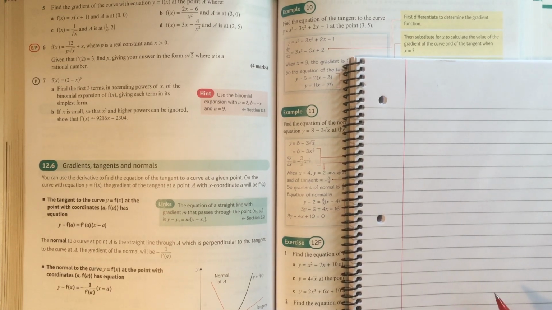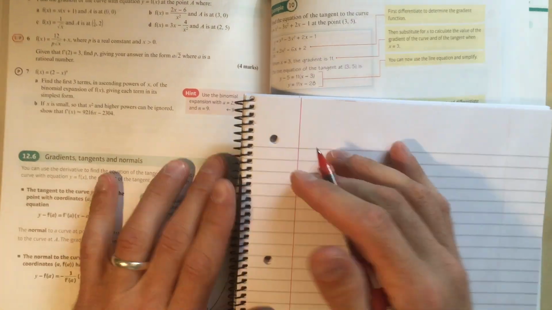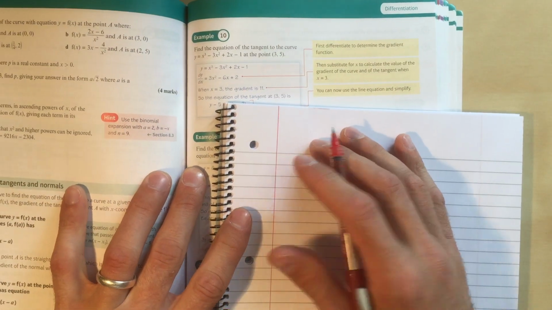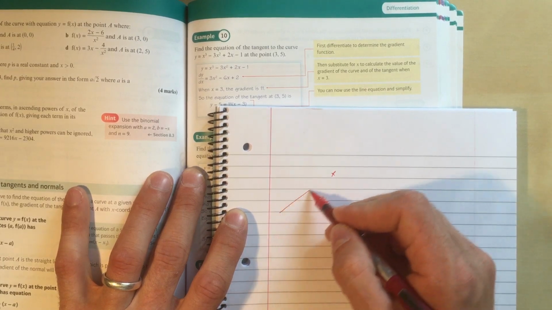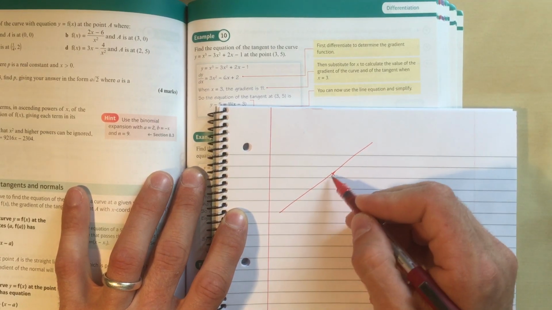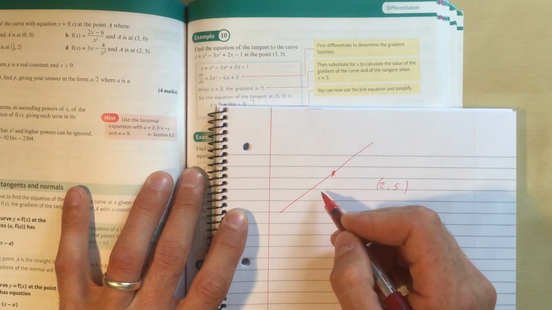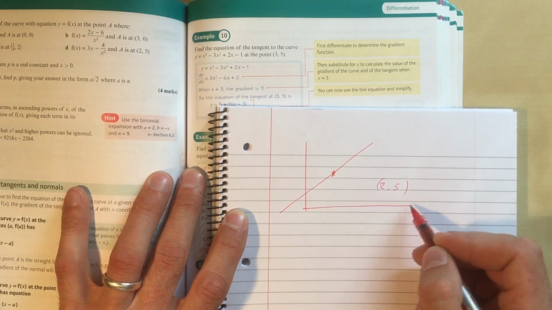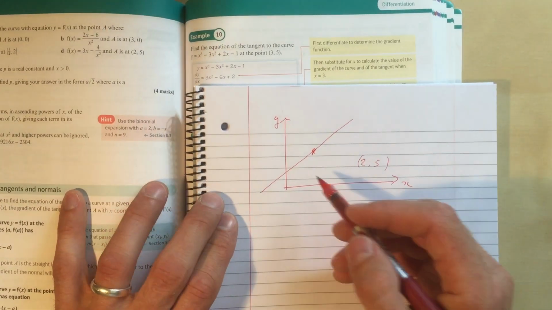This section is 12.6 and we're looking at gradients, tangents and normals. Now before we get into it, I'd just like to remind you something from the coordinate geometry chapter, which is if I give you a point and a gradient, so if I say this is the point, I don't know, 2, 5, and I'll try and draw my axes, so there's an x-axis, there's a y-axis, so that could conceivably be about 2, 5, couldn't it?